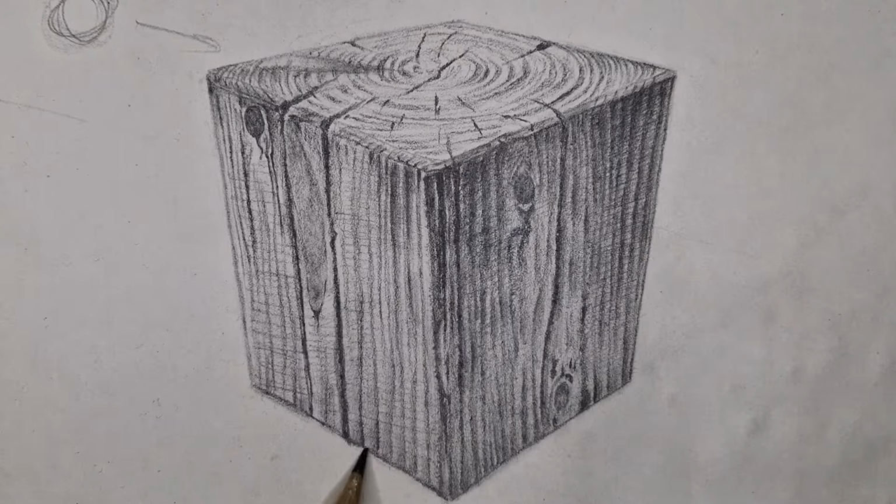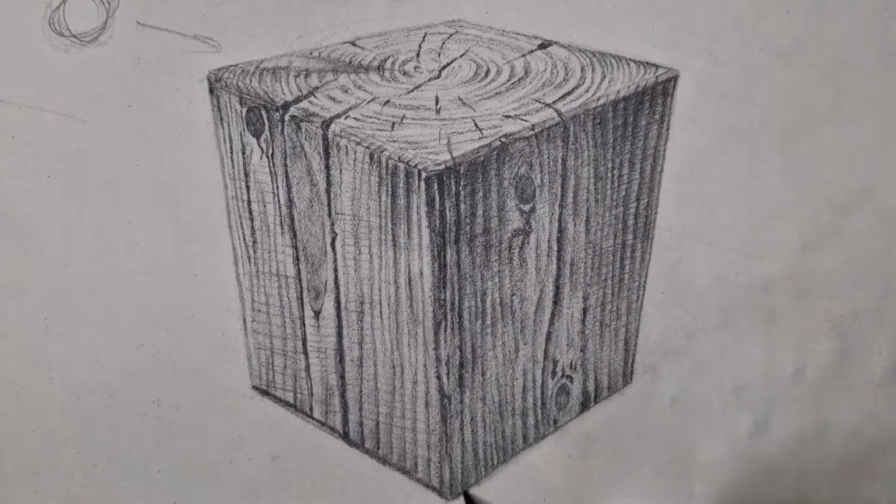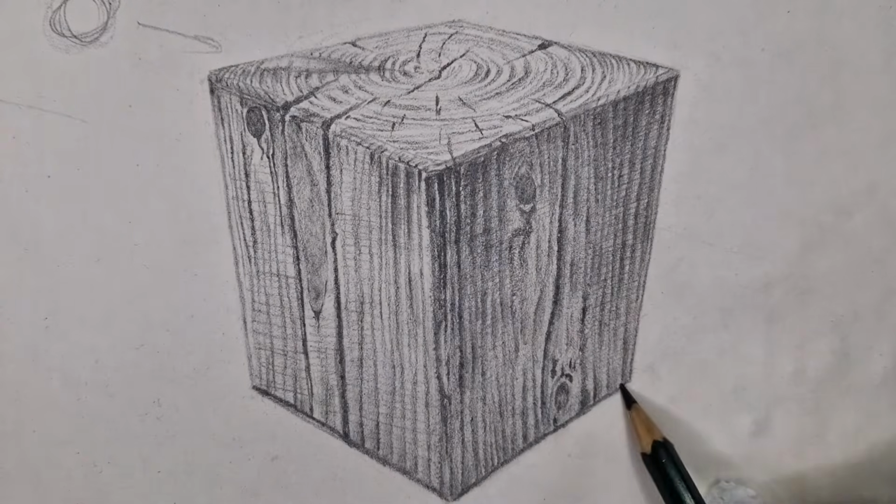Next, I'm just going to darken these bottom edges of my box so it's a bit more grounded and also stands out a little bit more from my background.